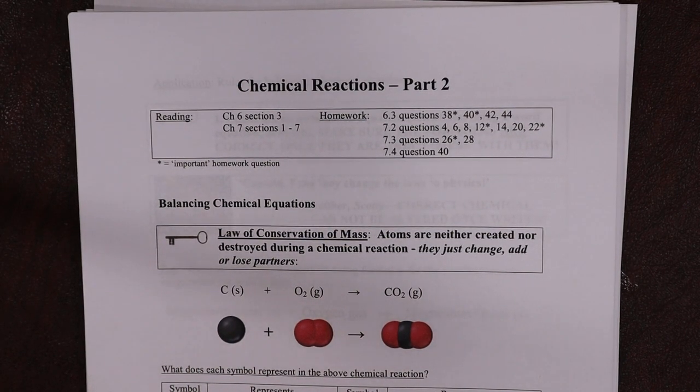Hello everyone and welcome to Chemical Reactions Part 2. In this packet we're going to learn how to balance equations. Remember we've seen the first part already. It's a two-part process. As I like to say, names to formulas, then balance. Okay, so you have the skills to complete the first step, which is names to formulas.